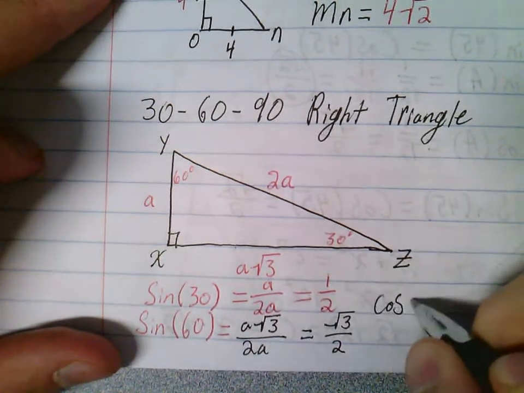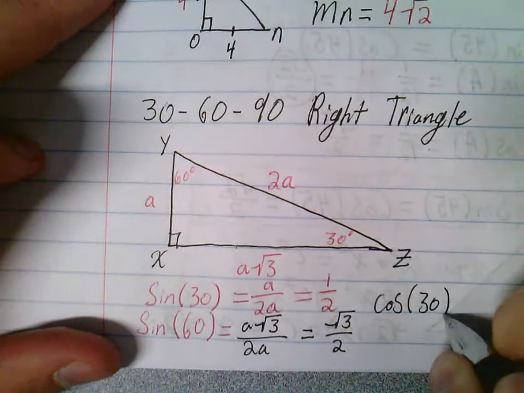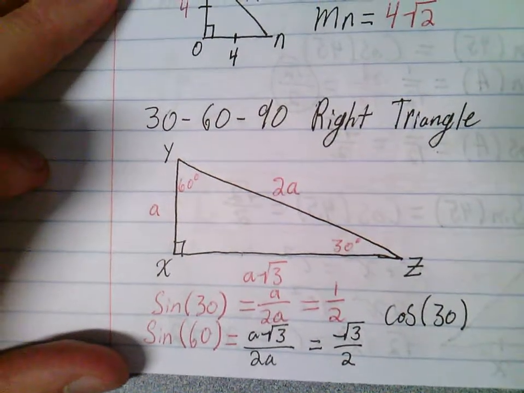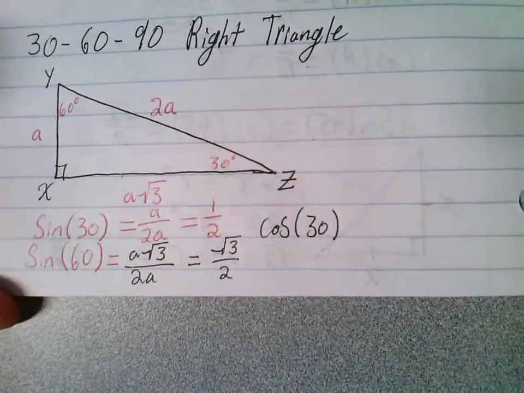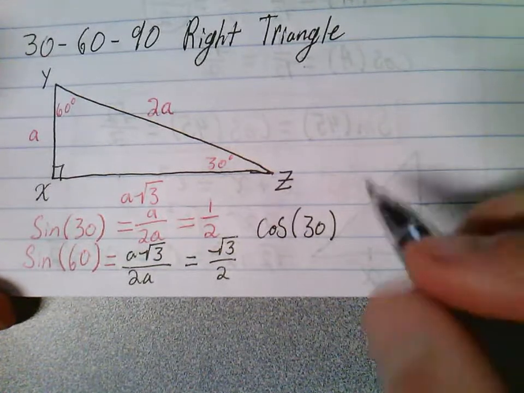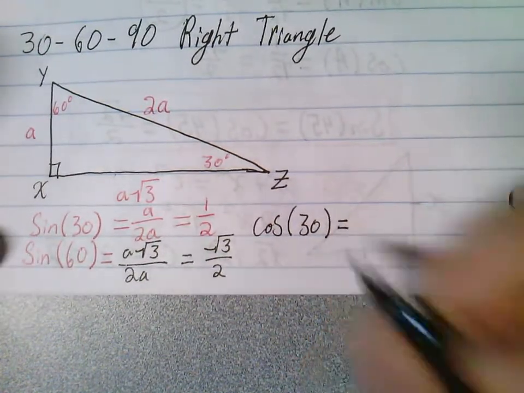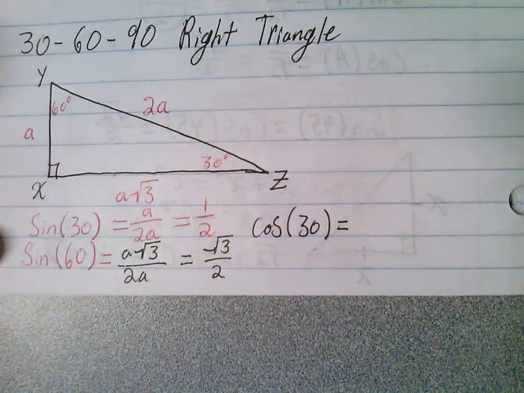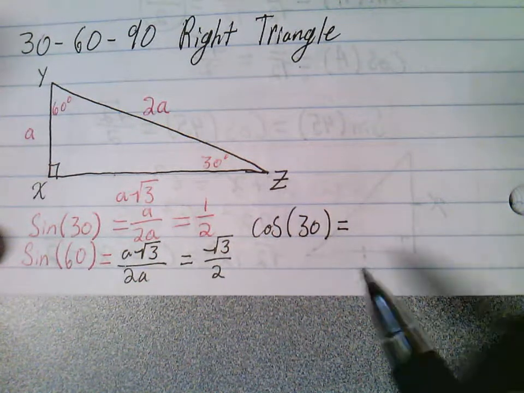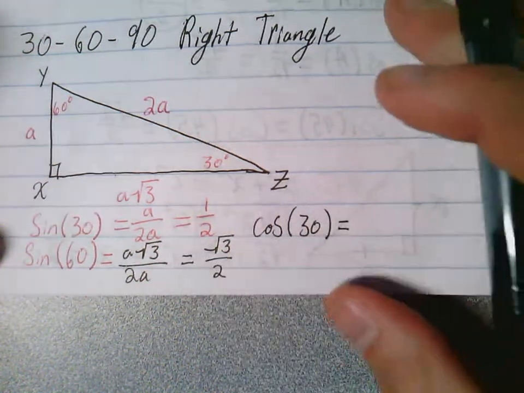What is the cosine of 30? Is it the same thing as sine of 30?